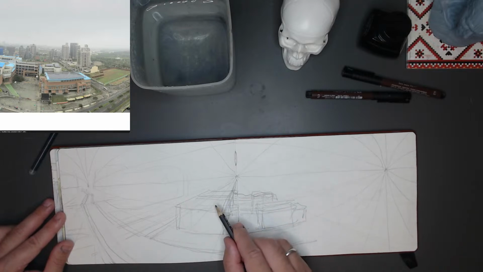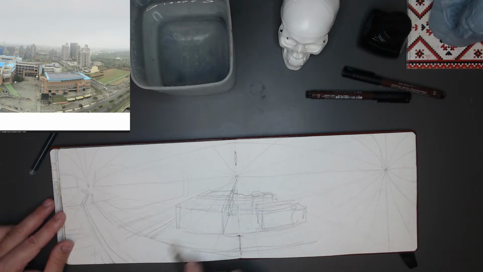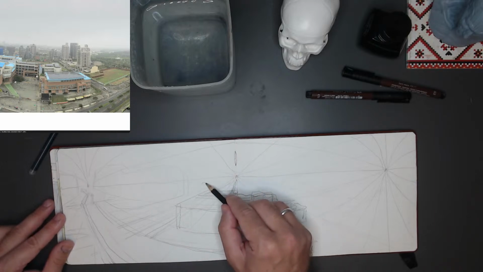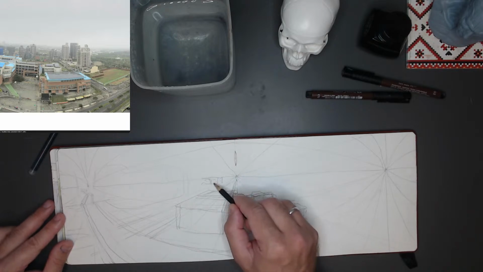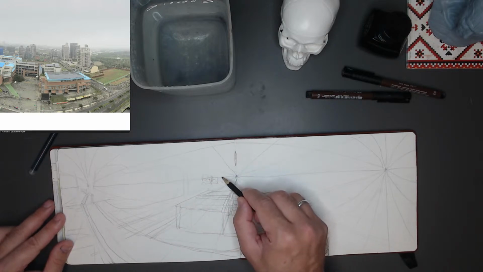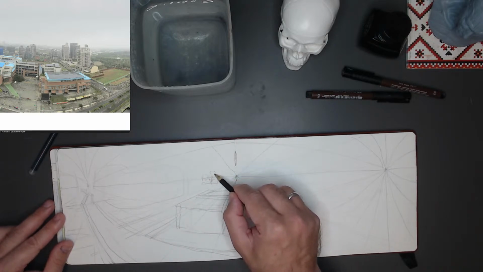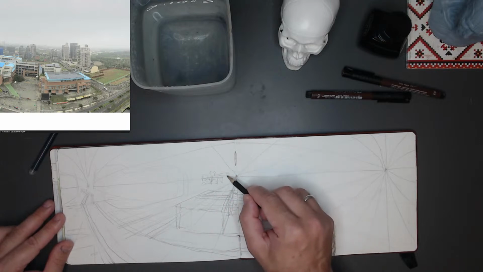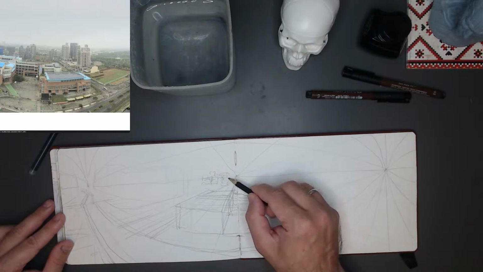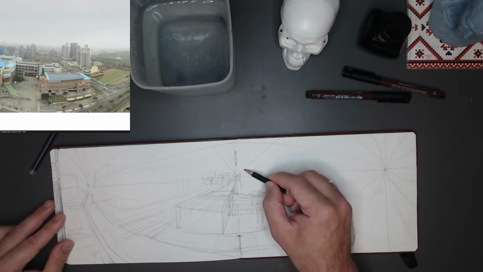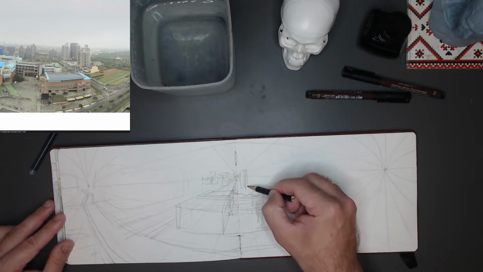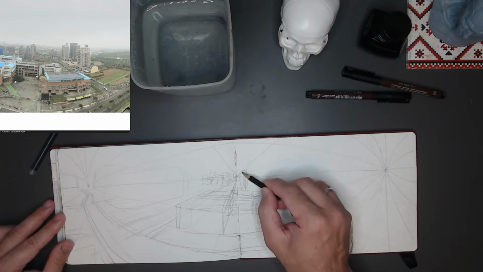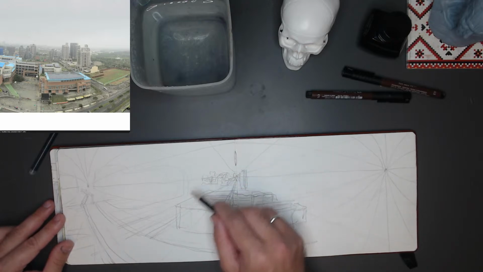Yeah, this building looks like a spaceship, and altogether now it starts to remind me of a space station, you know. Also, these are very interesting shapes of buildings here behind.